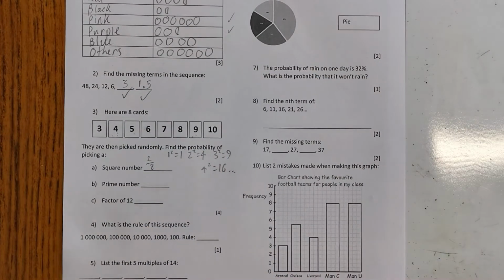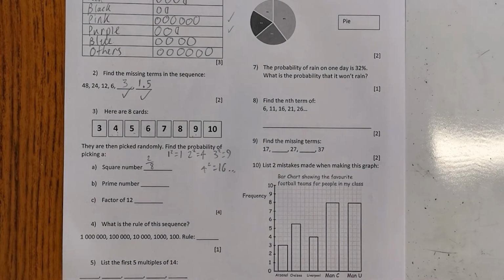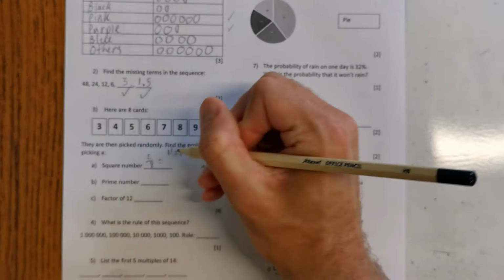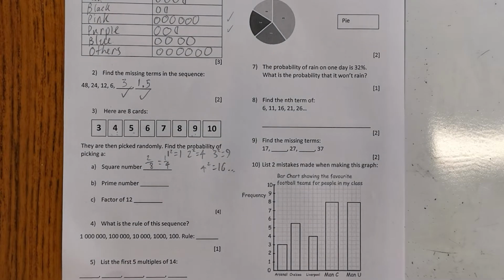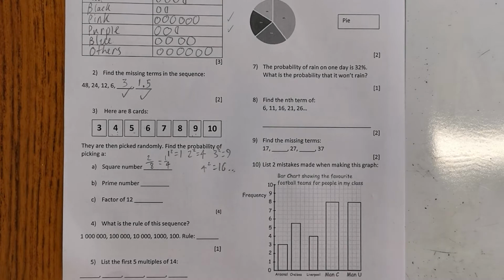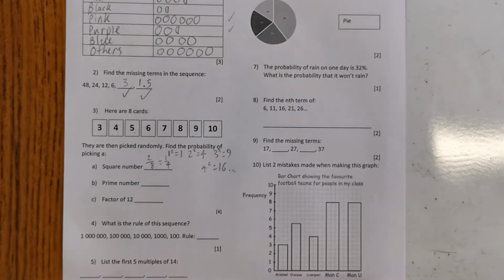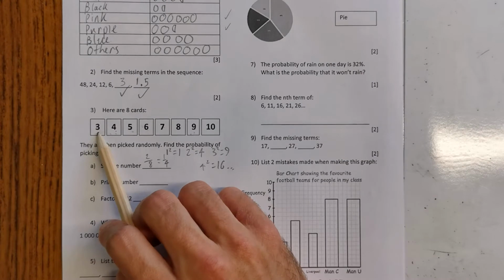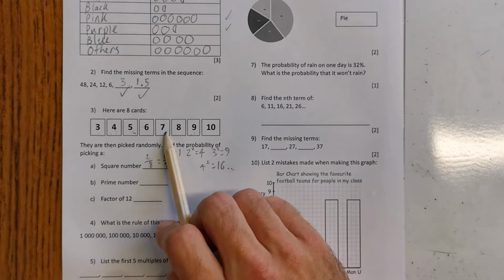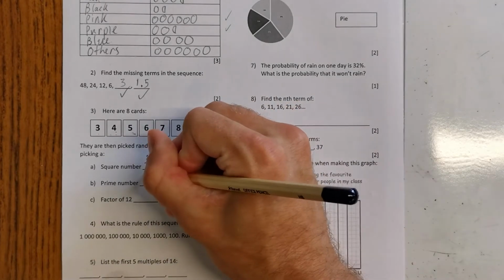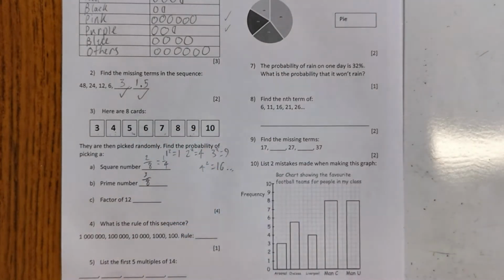Now, it doesn't say to simplify your answers, so you don't need to. 2 out of 8 will be fine, but if you simplified it to a quarter, that's probably even better, to be honest. A prime number has only 2 factors, okay? So 3, 5, 7, and that's all of them. So 3 possibilities out of 8.